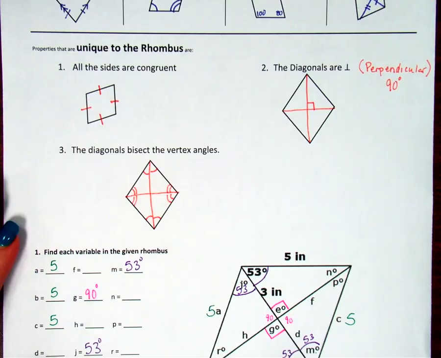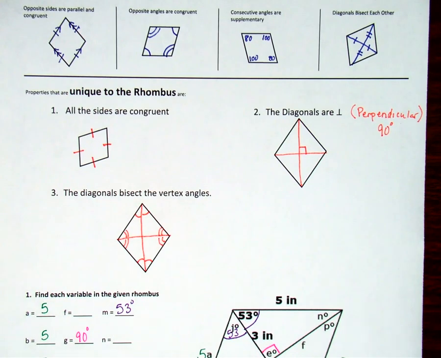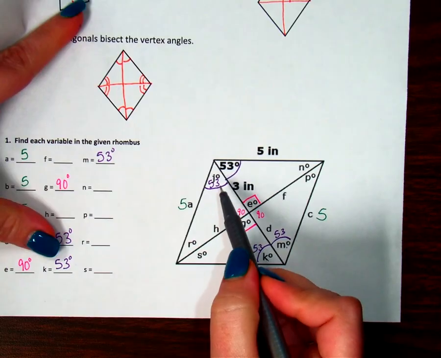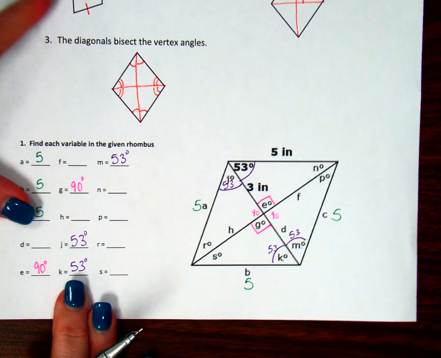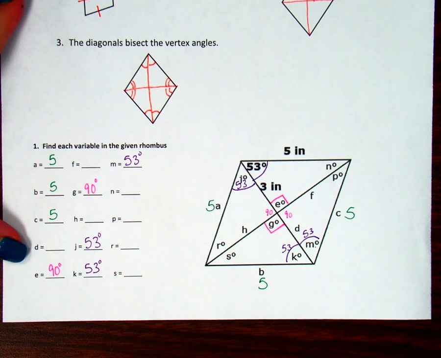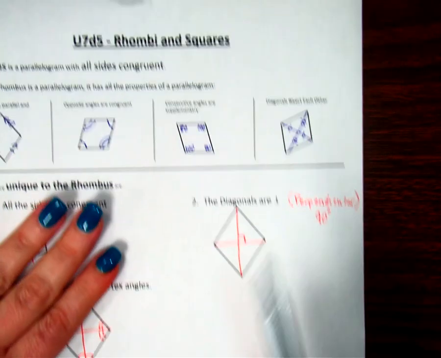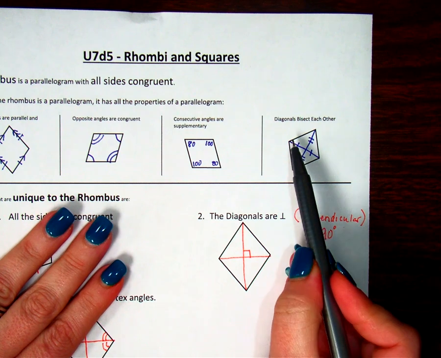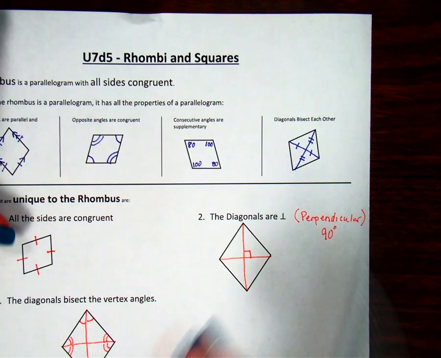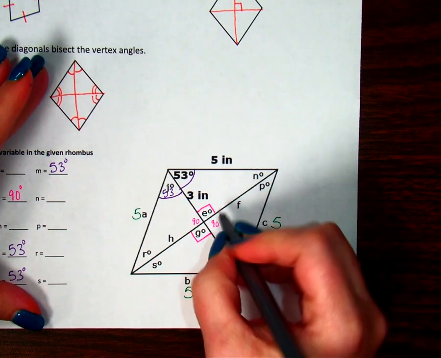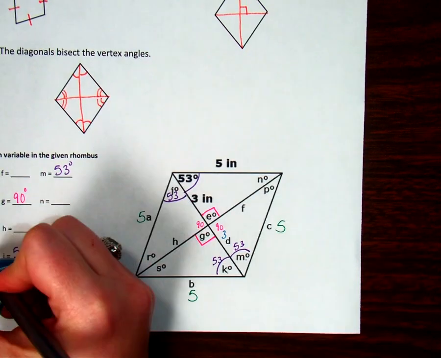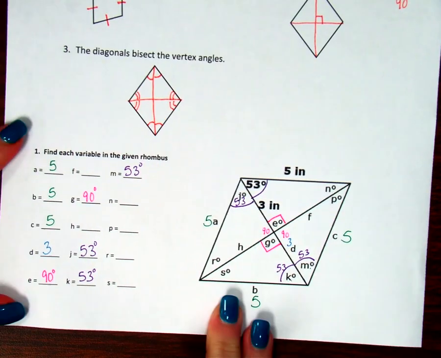Okay, so M is 53 degrees and K is 53 degrees. Okay, so that's the information we have because it's a rhombus, and I used a little bit of the properties of the regular parallelogram, using that my opposite angles here, my 53 and 53, my 53 and 53, okay? So now we're going to have to use our parallelogram properties to find everything else out. So the first one, my diagonals bisect each other. So if I know one part of the diagonal, I know the rest of that diagonal, okay? So if I know that this piece here is 3, I know this piece here is also 3. So now we have found D is 3.